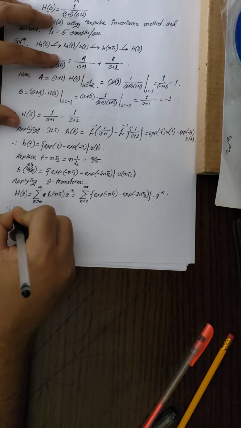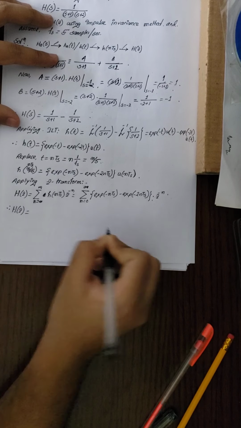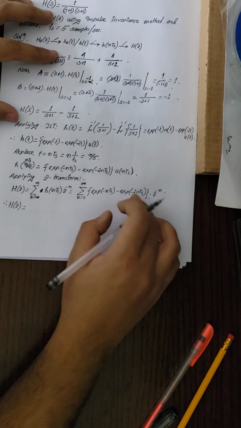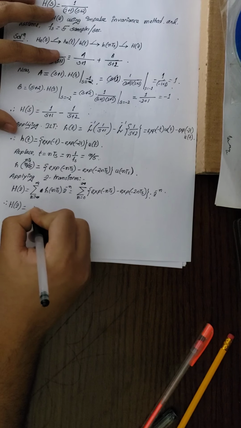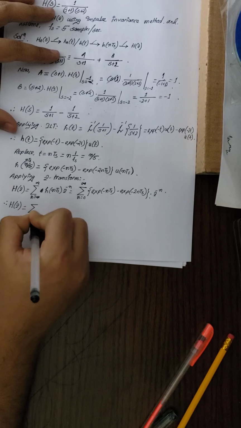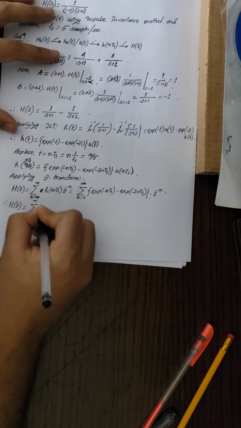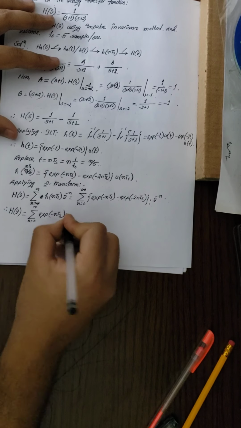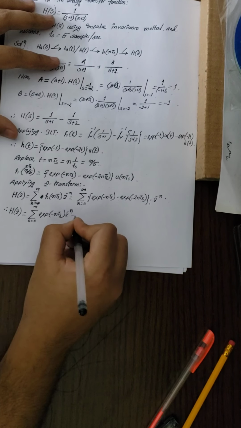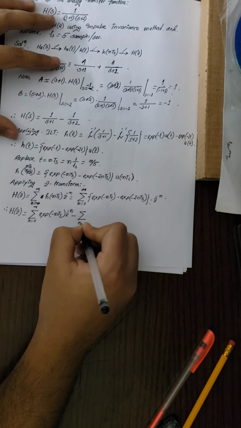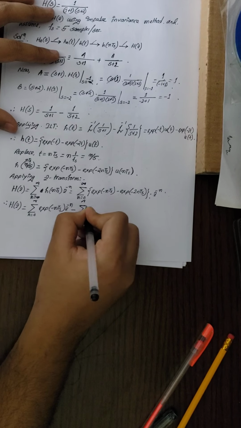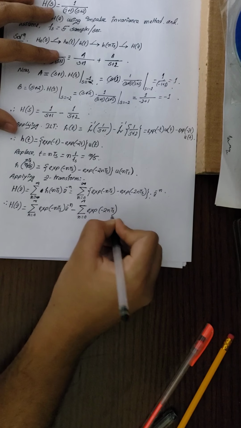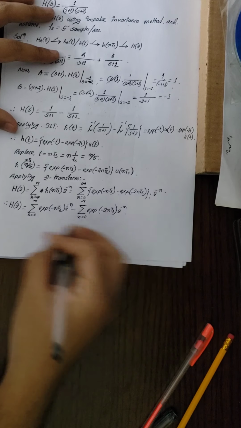So we can write H of z to be equal to, just decompose these two exponents into two different summations. So the first one will be n goes from 0 to infinity e raised to minus nTs z inverse n, minus summation n goes from 0 to infinity e raised to minus 2nTs z inverse n.